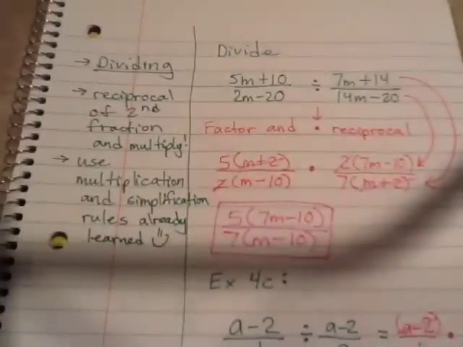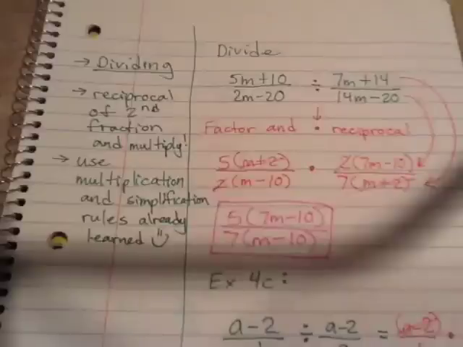So this lesson should be fairly easy if you understood Lesson 11.1 pretty well. It's just more of Lesson 11.1, but applying multiplication and division to it and having more terms to deal with.